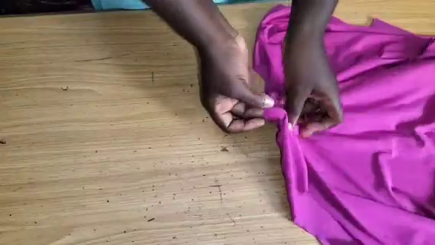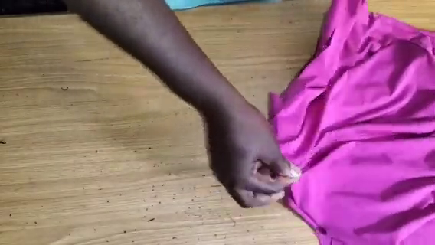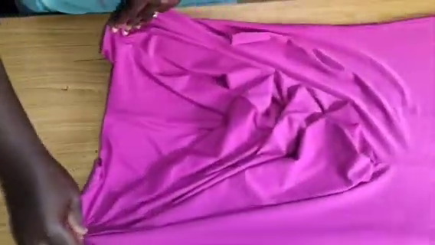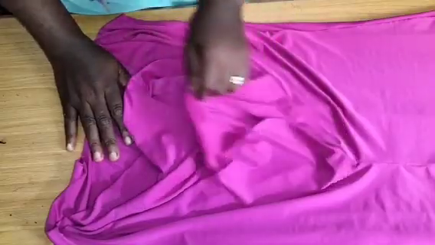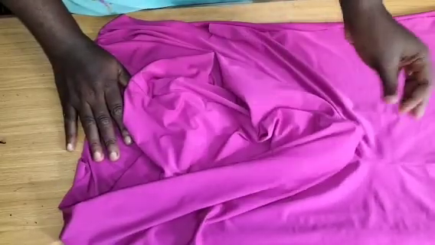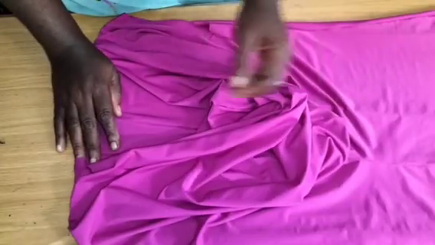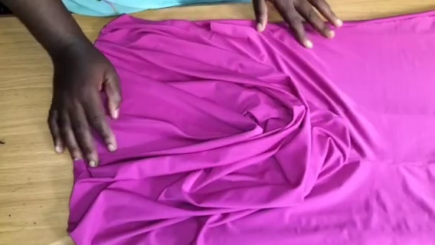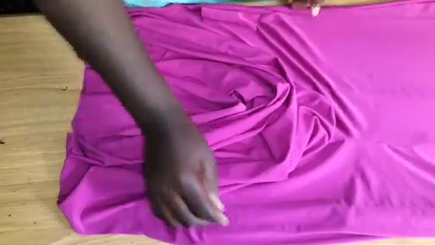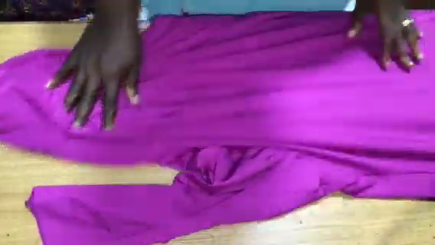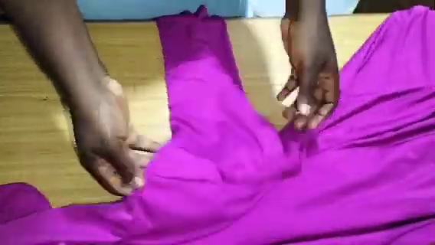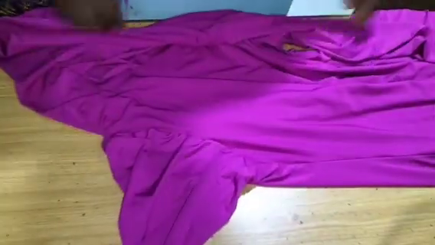So I'm done sewing the shoulder seam lines, and I've also sewn the sides of the dress. So you can see the drapes I have right there. So if you use a less light lycra fabric, the drapes will not be that much, but if you use a light one like the one I use, you have. So I've attached my sleeve to the dress, as you can see. So we are done with this project.